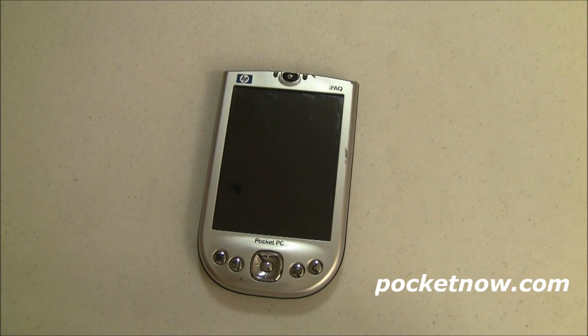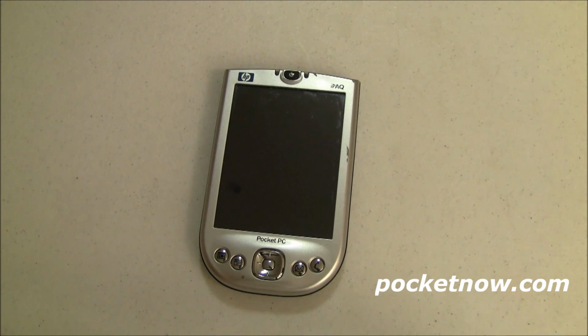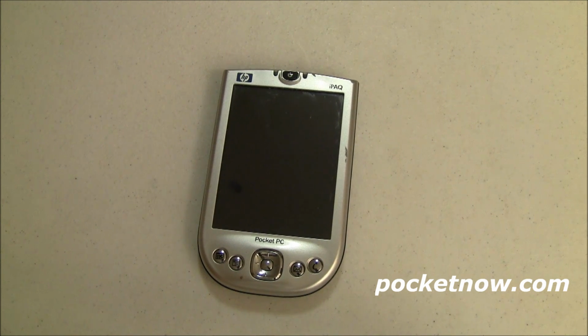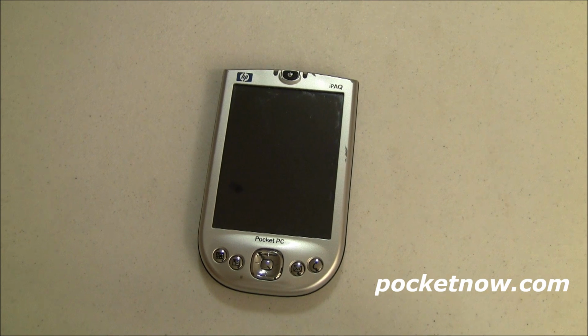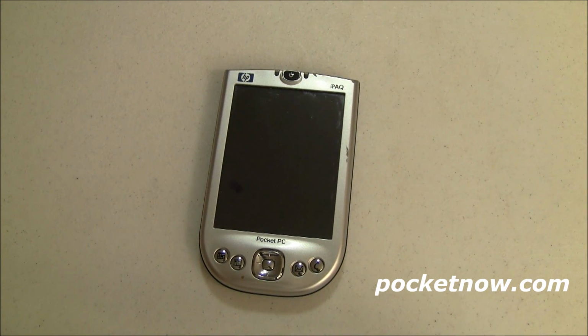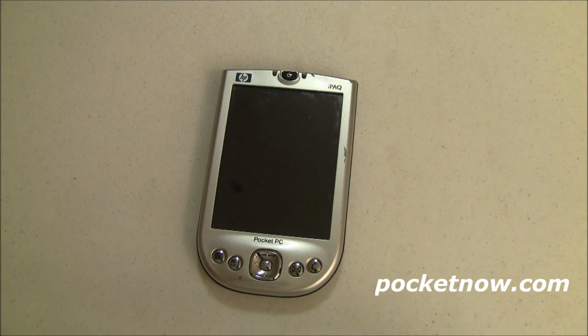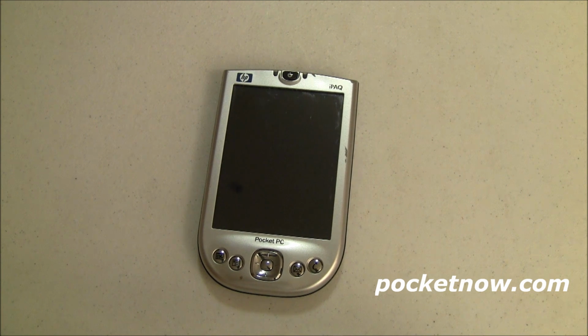Alright, so first of all, do you remember stuff like this? This is the HP iPaq H4100. It's a Pocket PC. That's way back in the day before they were called Windows Mobile or Windows Phone devices. And this wasn't a phone. It was, however, what was called a PDA, or a personal digital assistant.